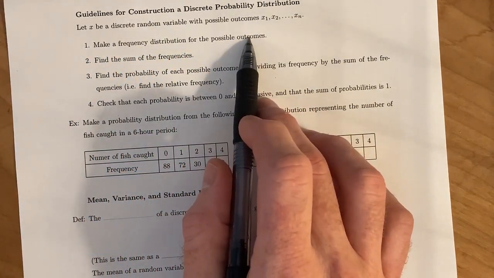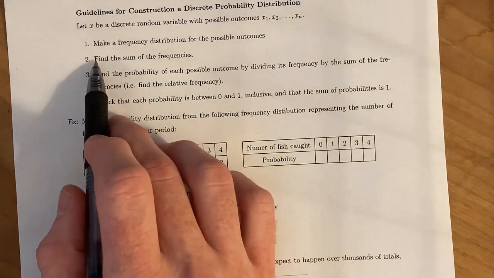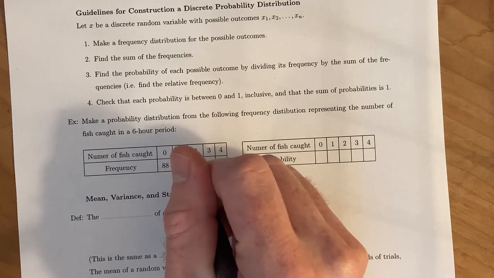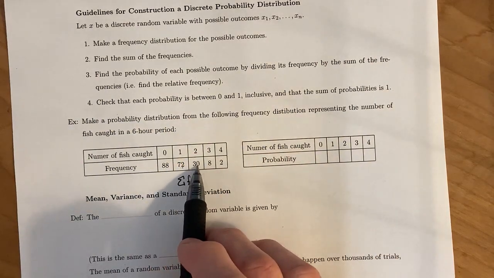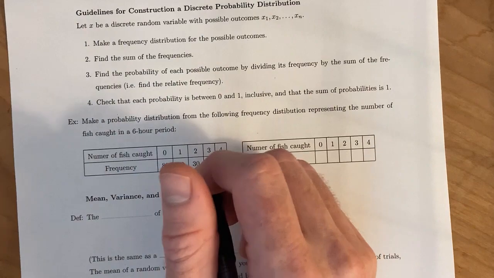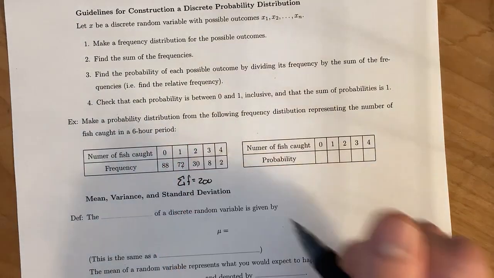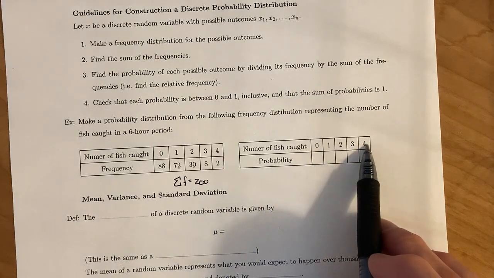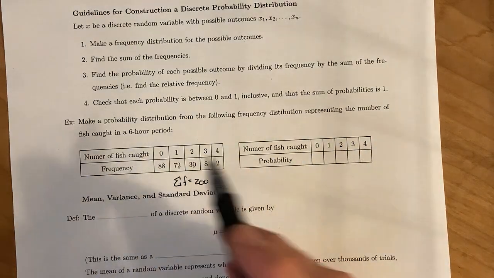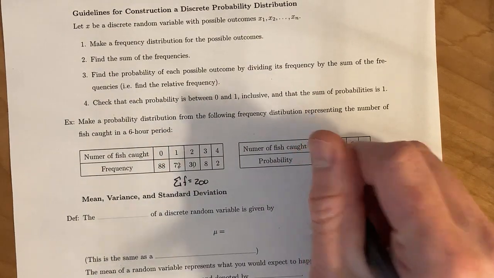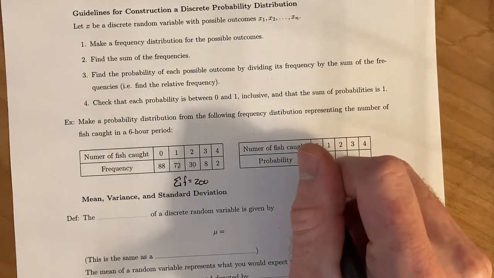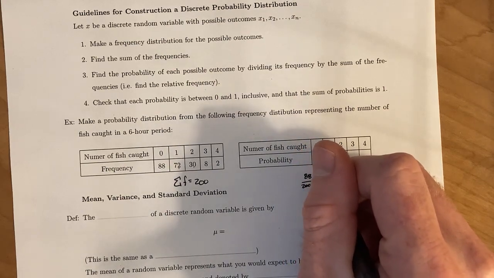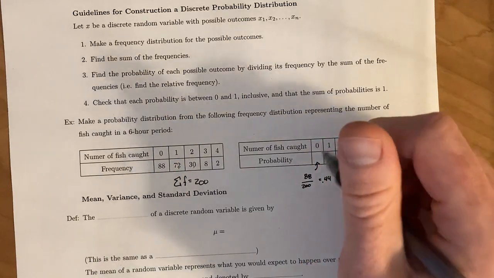We already made a frequency distribution. Next, we want to find the sum. So if we take the sum of f, we add up 88 plus 72 plus 30 plus 8 plus 2, which gives us a grand total of 200. And for each one of these, we find the relative frequency. So for this first box right here, we're going to take 88 over 200, throw that into our calculator to give us 0.44.